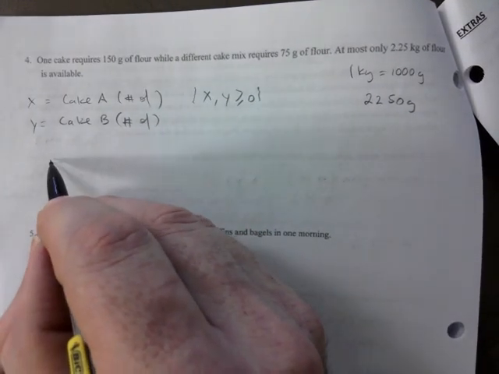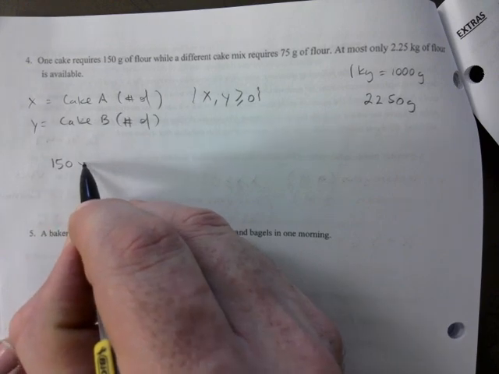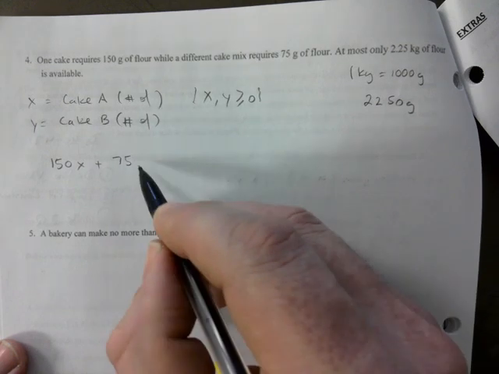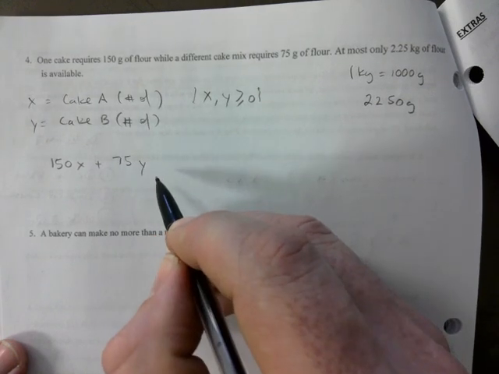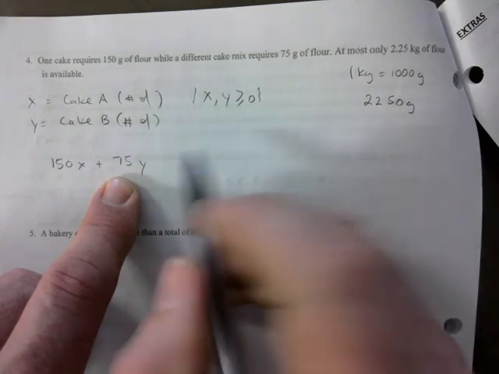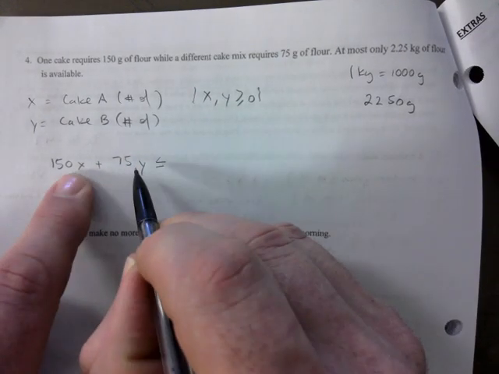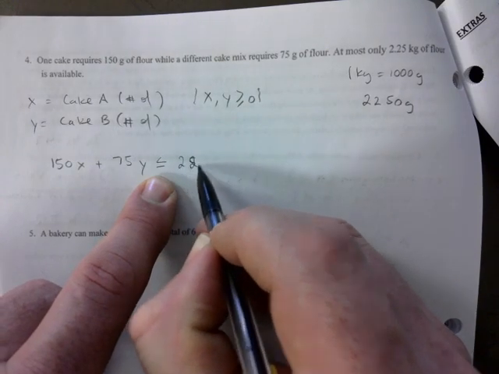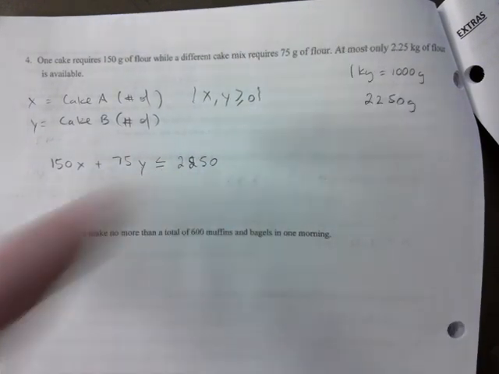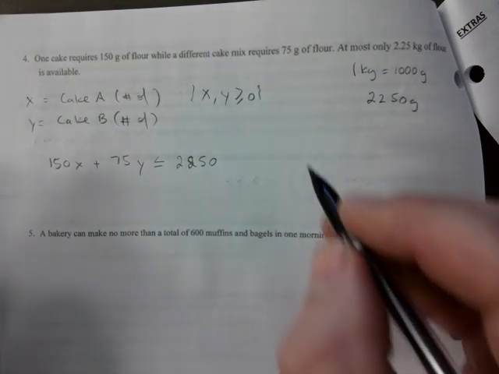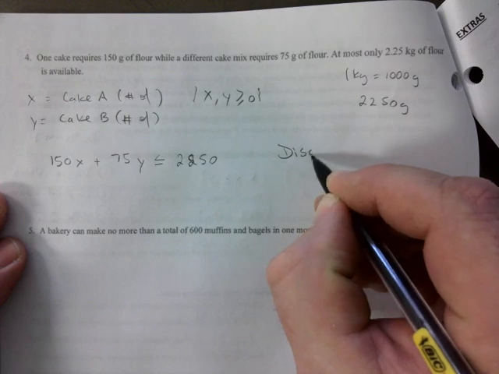And let's see here, 150 grams used for cake A and 75 grams used for cake B, right? You only have 2,250 grams available. So whatever combination of cakes you bake, you cannot exceed the limitation of your amount of flour that is available to you. And this would be discrete as well.